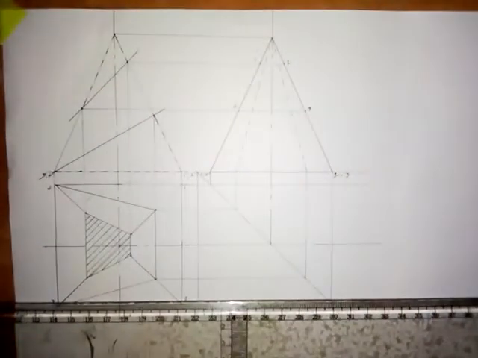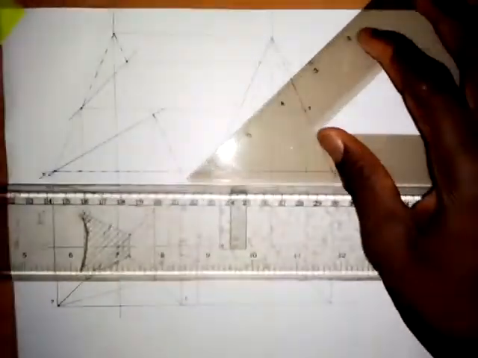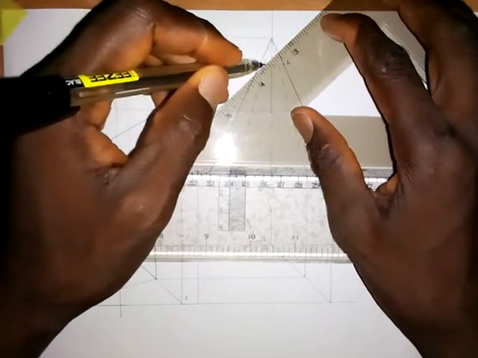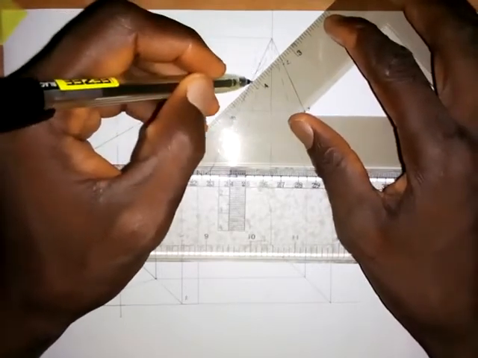So I have to show the roughness of the surface. Take your 45-degree set square and make hatching lines.